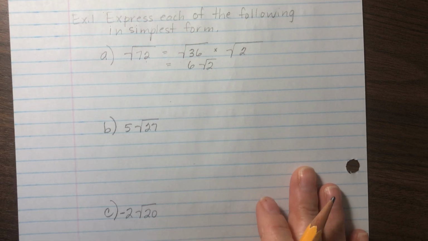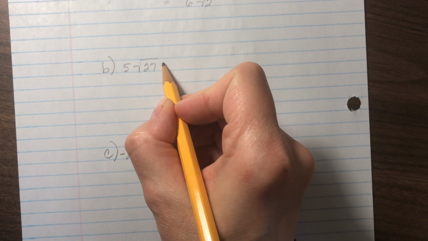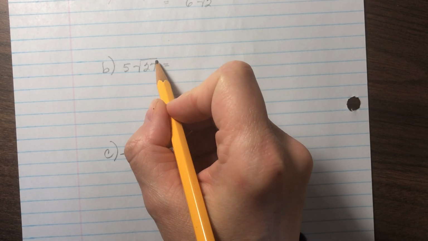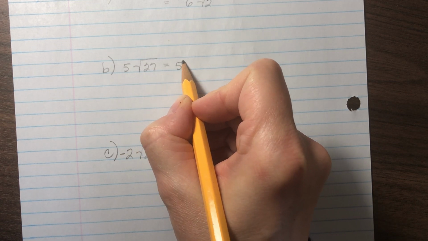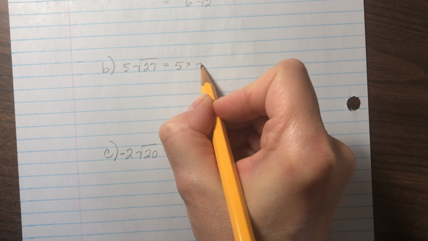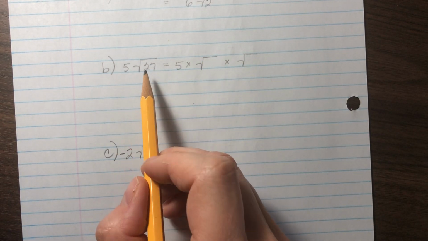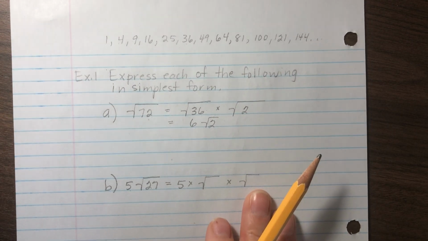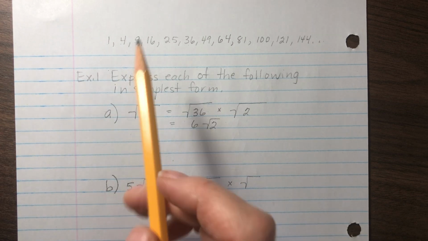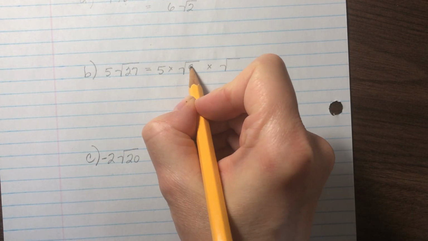Okay. Next, we're going to look at this mixed radical. We're going to have to rewrite root 27 as a product of two radicals. We still have the 5 in front. So now, think of the largest number out of the perfect square numbers in this list that will divide evenly into 27. That number is 9. 9 times 3 is 27.